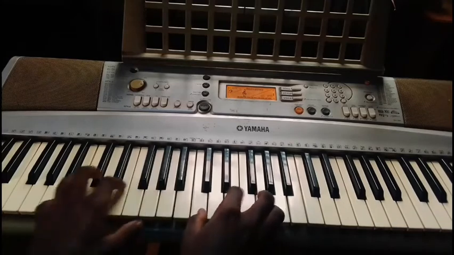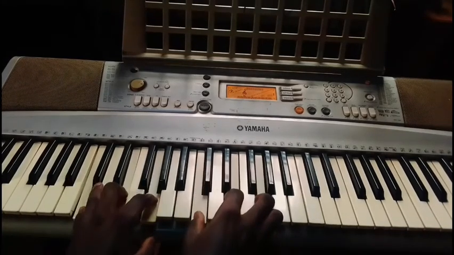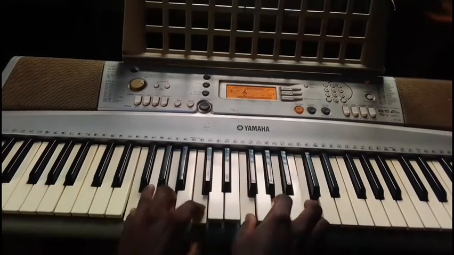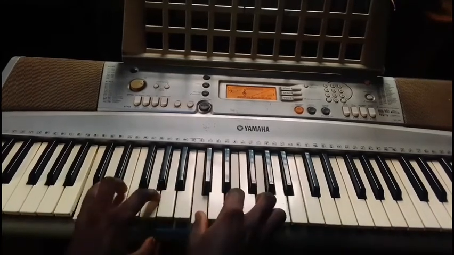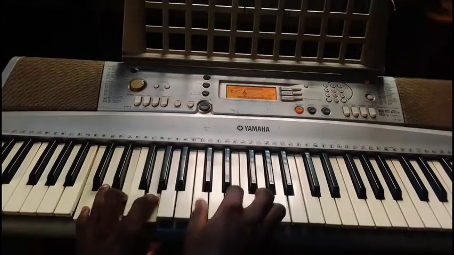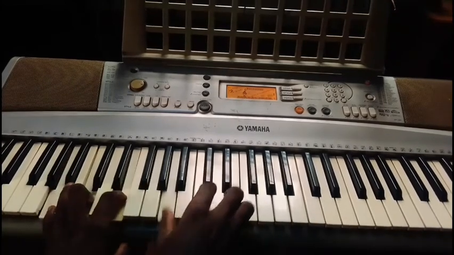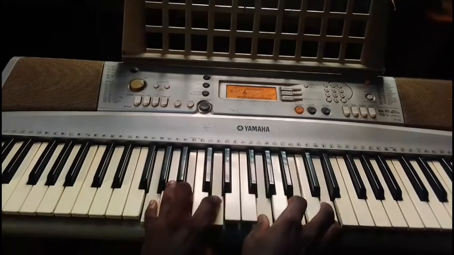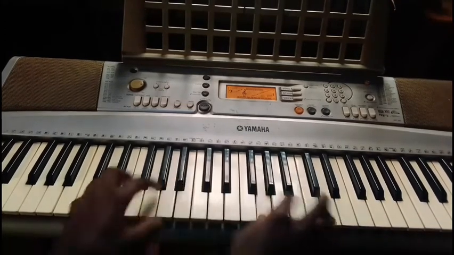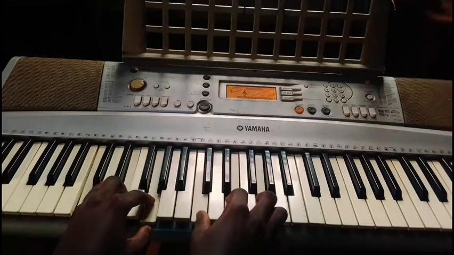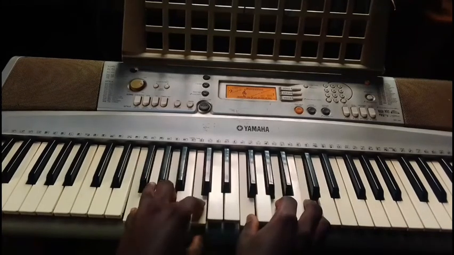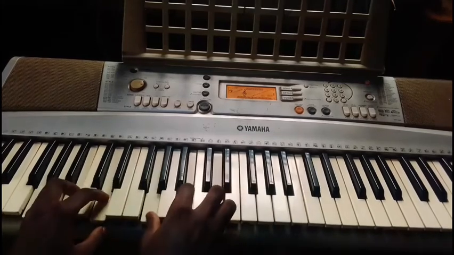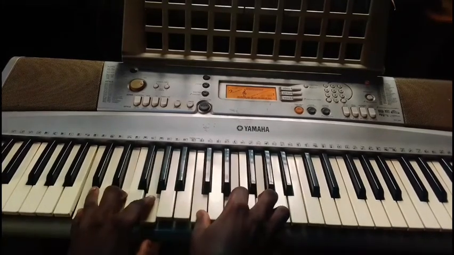So, thou art, you see, I started with the A minor. Thou art worthy, O Lord, to receive glory, honor, and power, for thou art created all things, and for thy pleasure they are and were created.